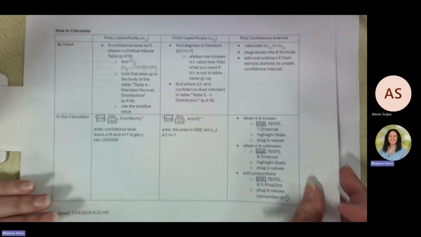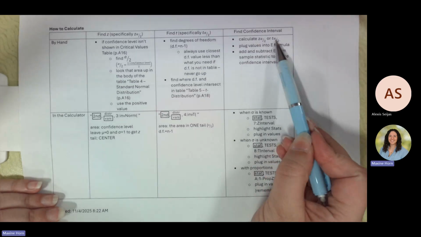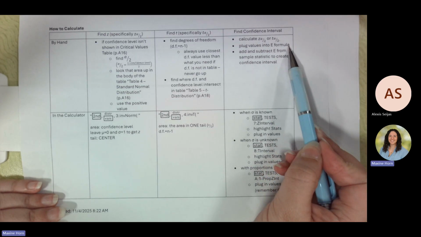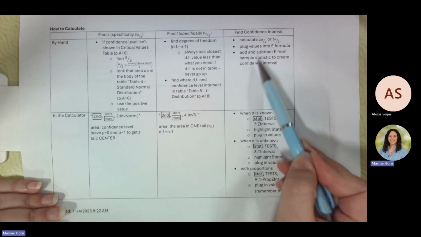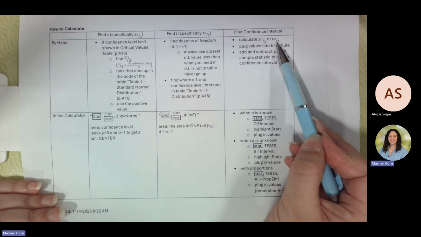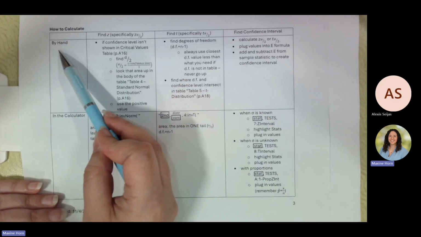Okay. So the first thing we need to do is calculate our t alpha halves. We're going to plug it into the E formula and then subtract the E from our sample statistic. Okay, so t alpha halves. We need to find that. We're going to do it by hand.